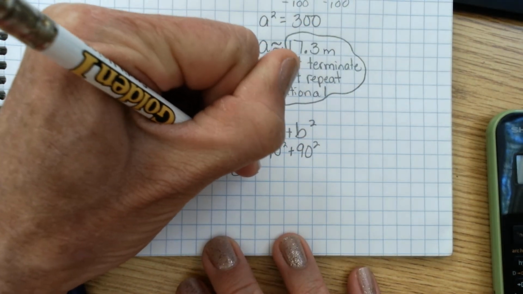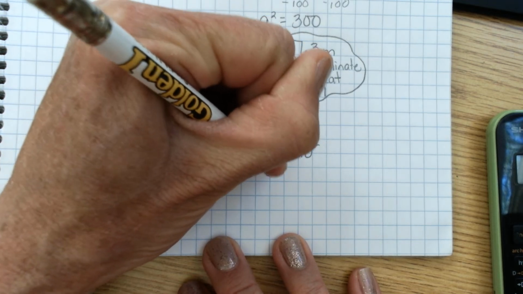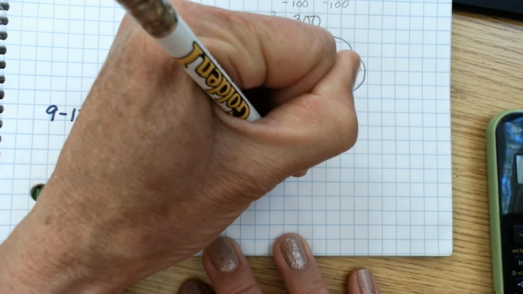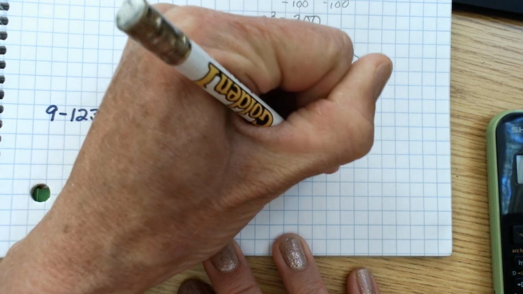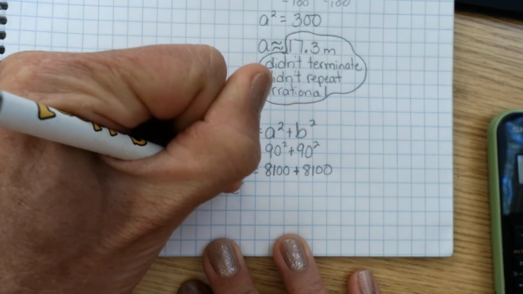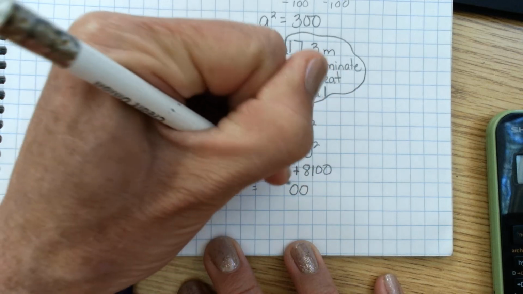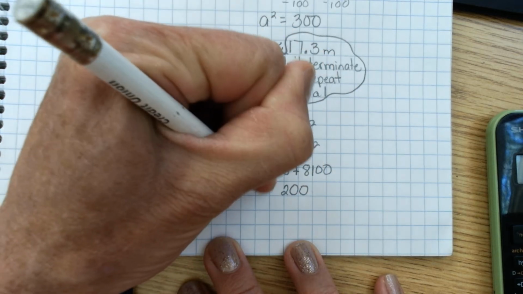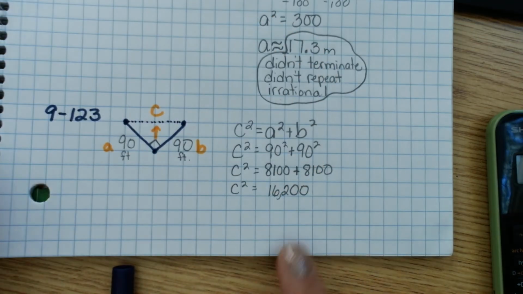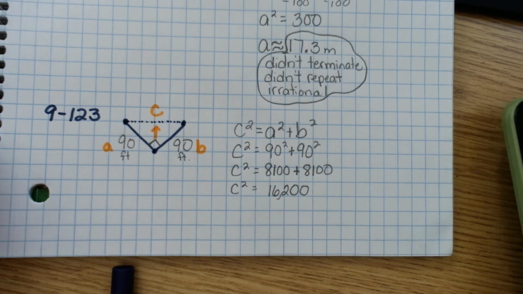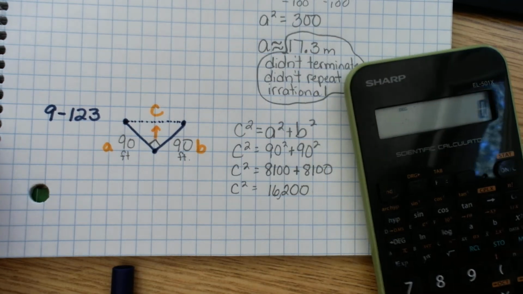C squared is equal to 8100 plus 8100. Add those together. What number times itself is equal to 16,200?